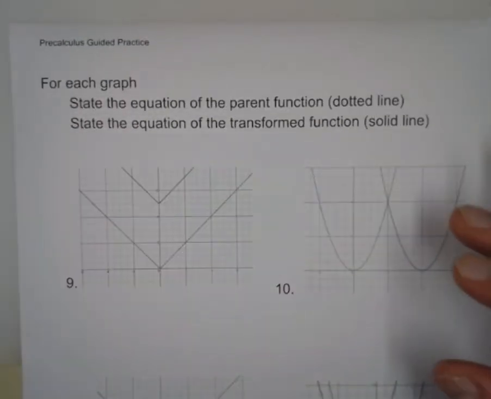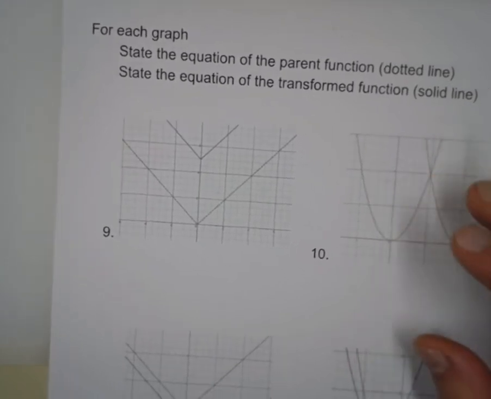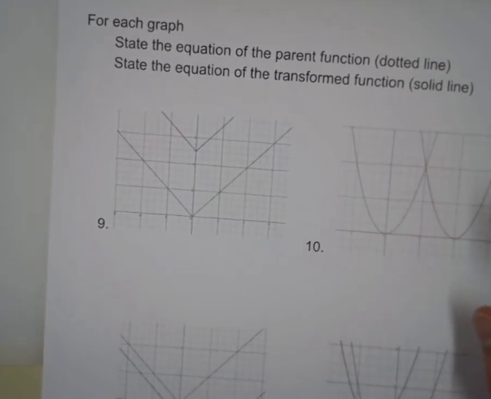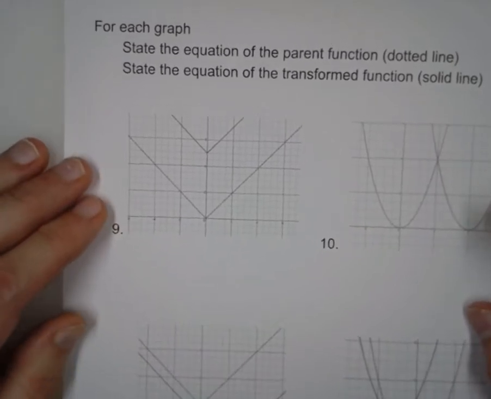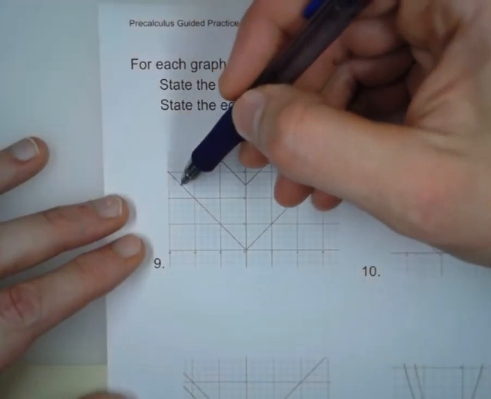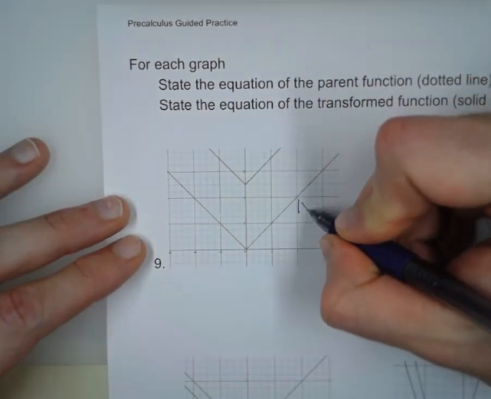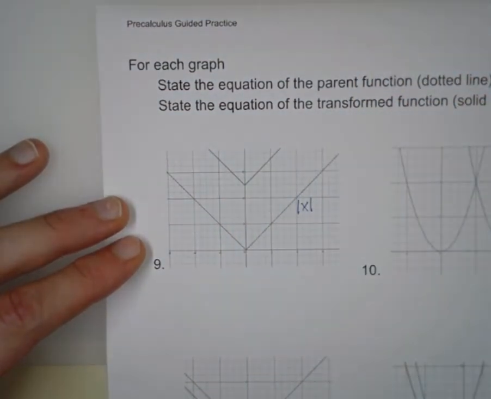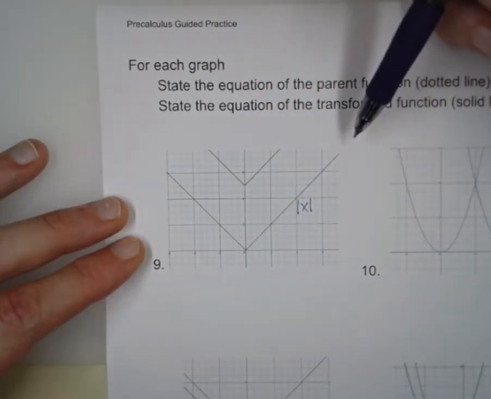Now on the last page, here we've got these 4 functions, and what we want to do is state the equation of the parent function and the equation of the transformed function. So the parent function is dotted, so you may be able to see that this is the dotted function. And so this is the absolute value of x. And so this up here is the transformed version of absolute value of x.